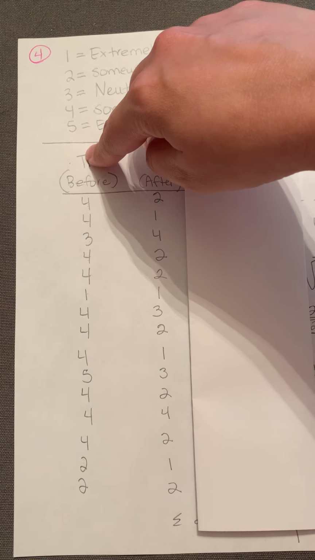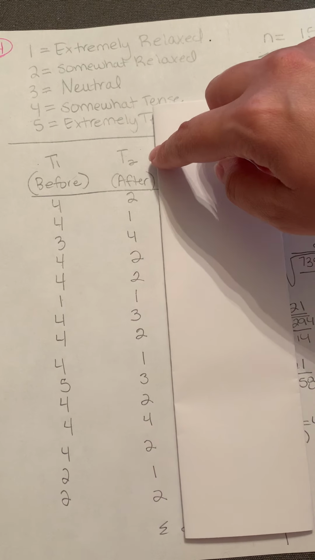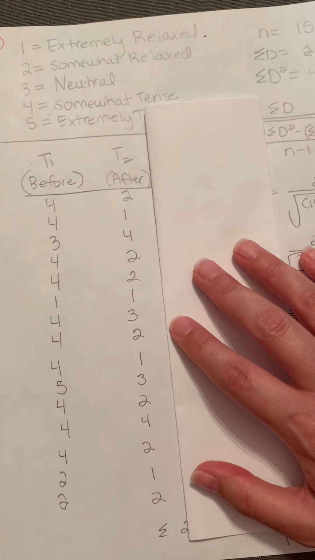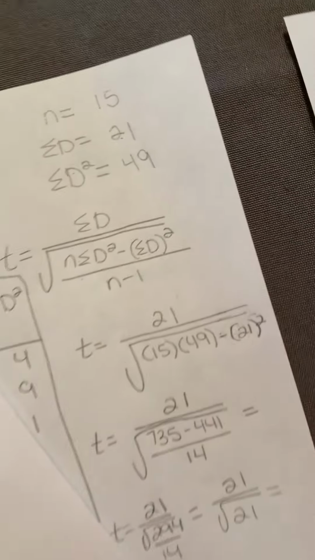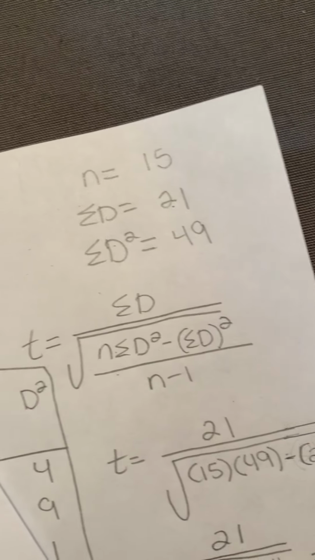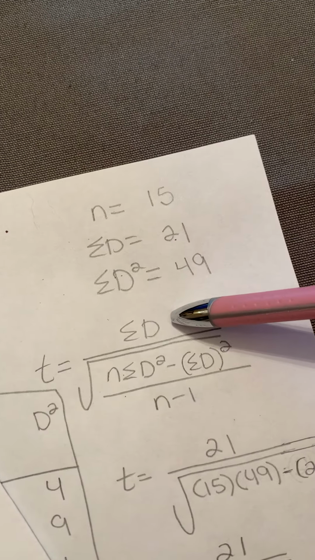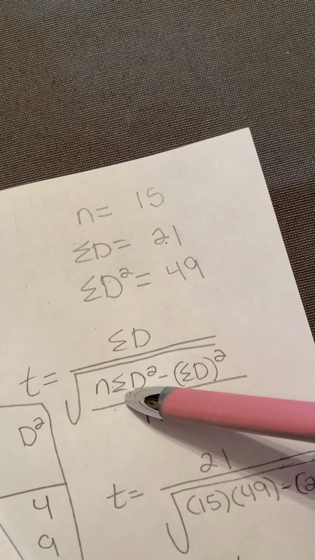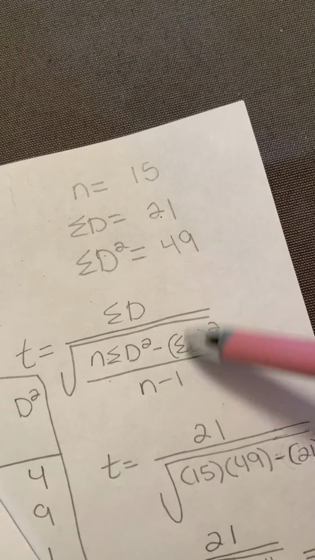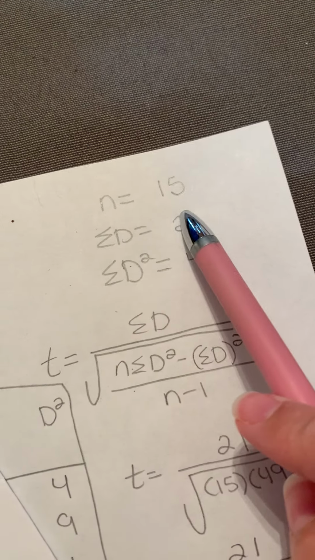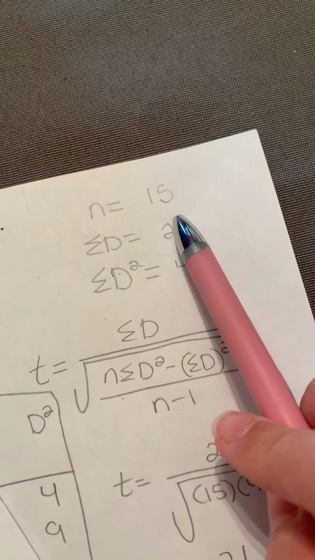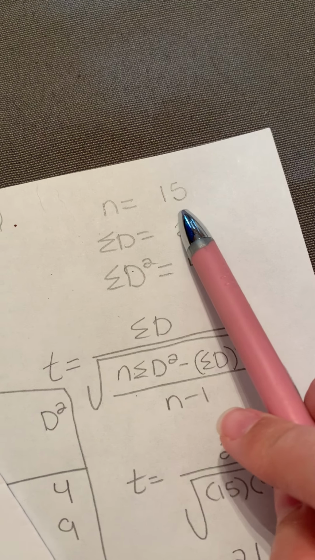So this is time 1 before, this is time 2 after the meditation. Now, if you look at the formula, it's asking us to find something called the sum of D. We have n, the sum of D squared. And so n is the sample size, or the number of pairs. In this case, I have data for 15 people.